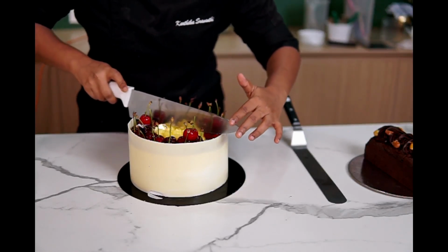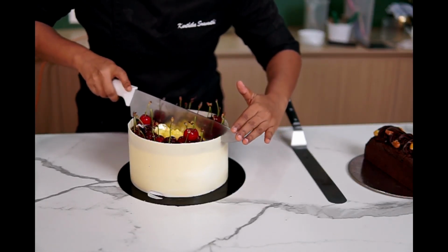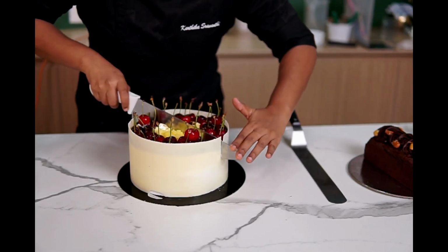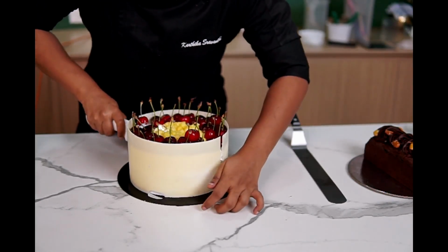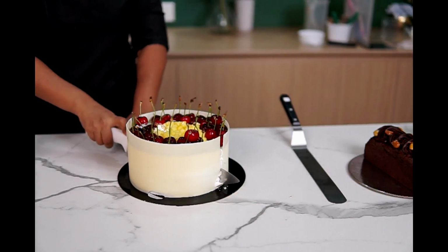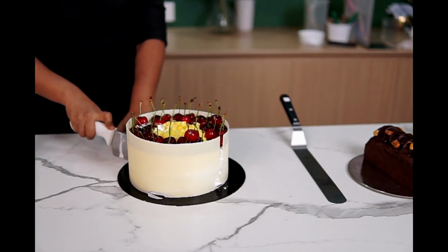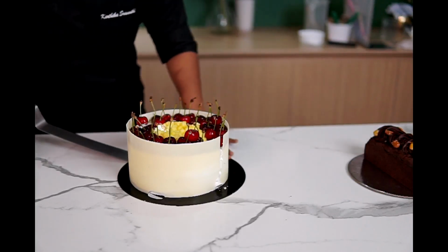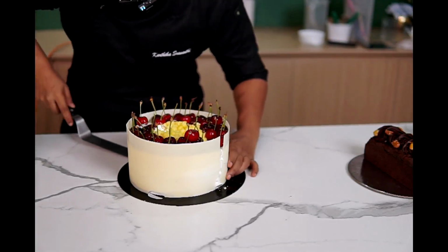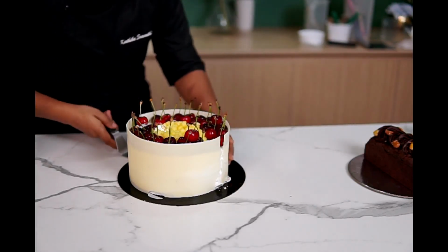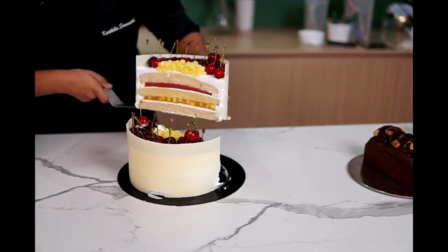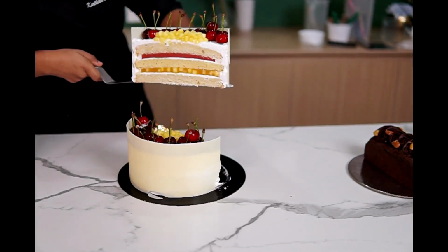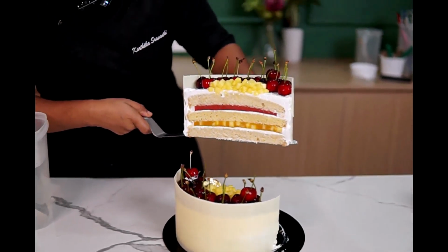Okay, you can also see how thin the chocolate collar is now. Okay, take it all the way out. Can we zoom in?